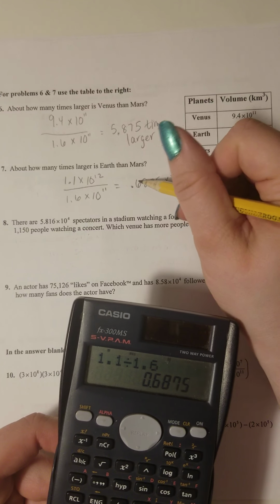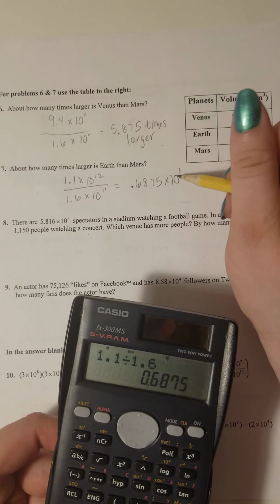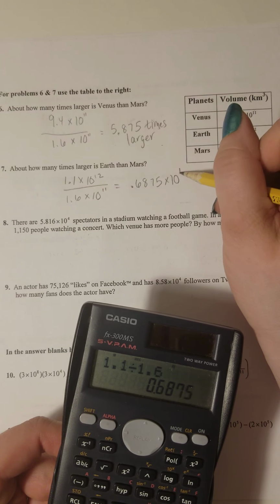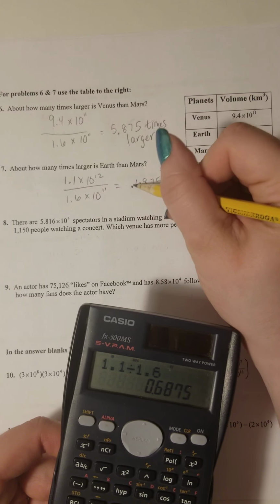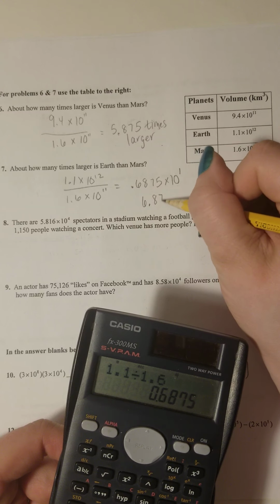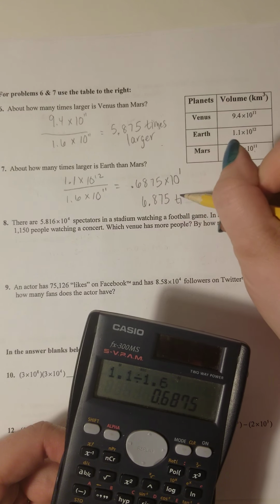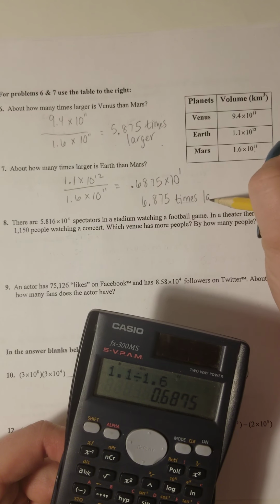That's good because this number is not between 1 and 10, so this is not written in scientific notation. If I take this times 10 to the first power, I'd have to move this over 1. So either way, this works out. So it's 6.875 times larger.